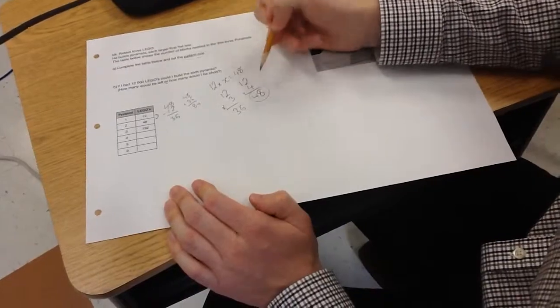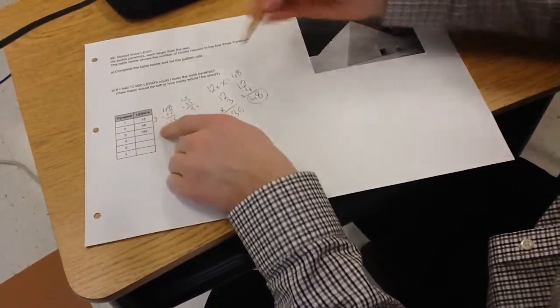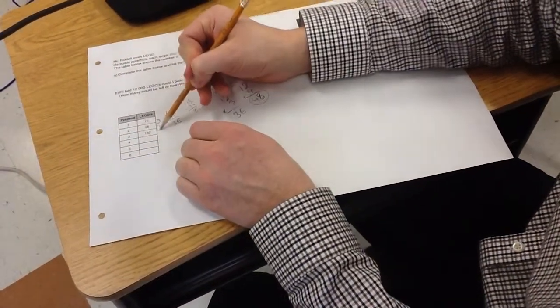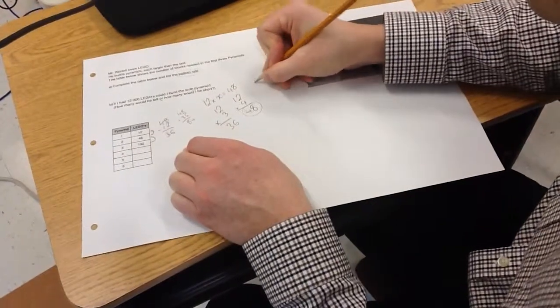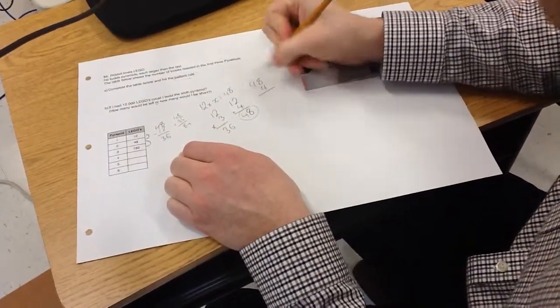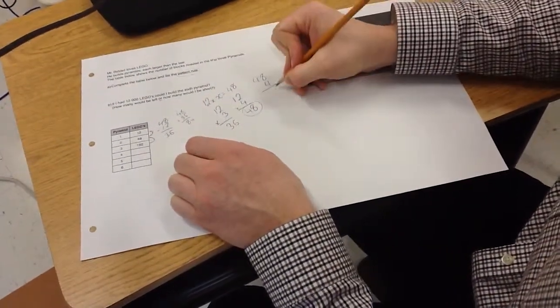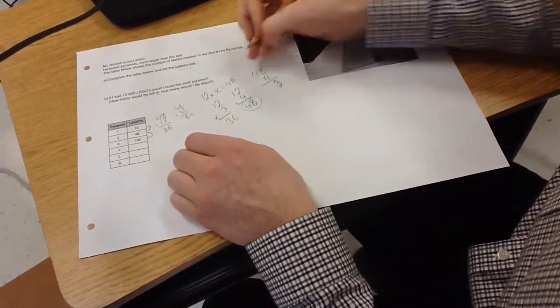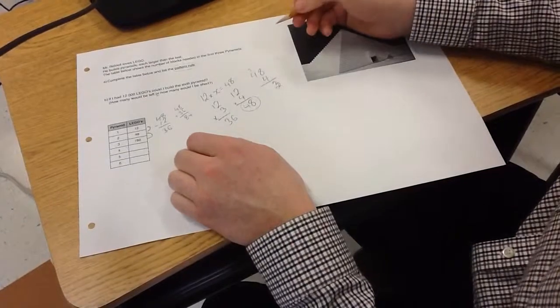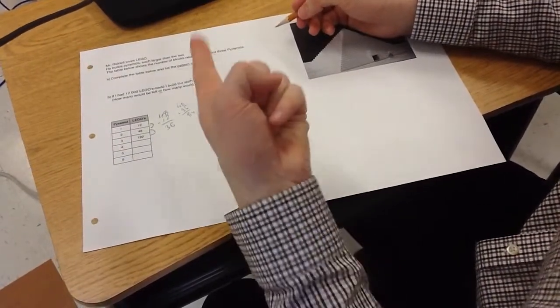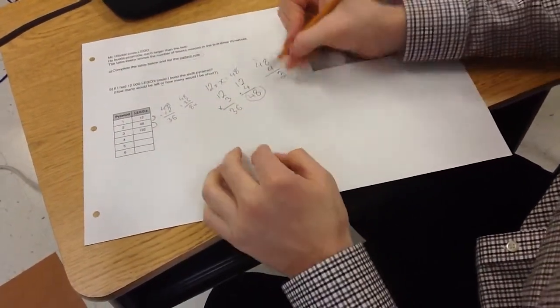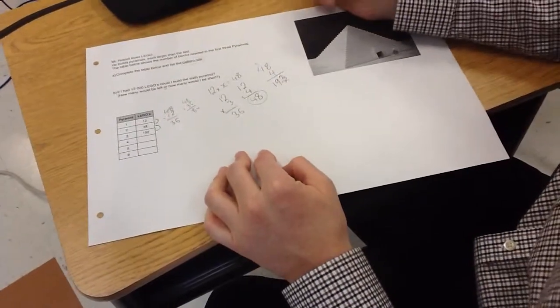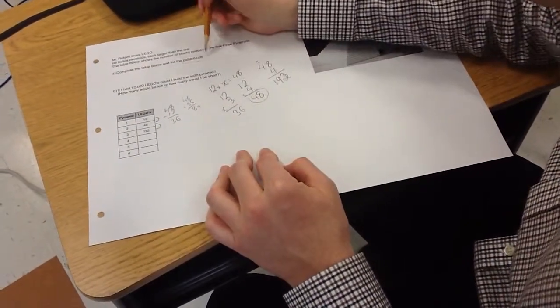Sweet, I got 48. Next, I got to figure out if the pattern rule goes from 48 to 192. So, 48 times 4. 4 times 8 is 32. Good start. And 4 times 4 is 16, plus 3 is 19, equals 192. I have figured out the pattern rule.